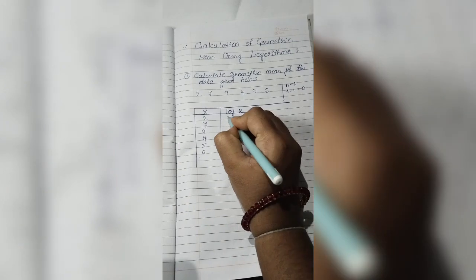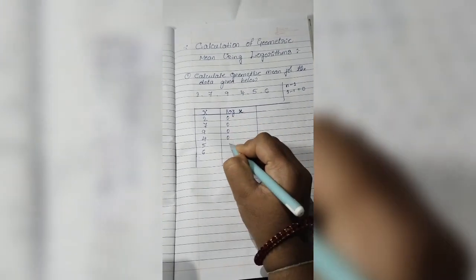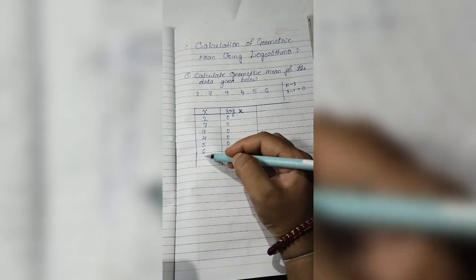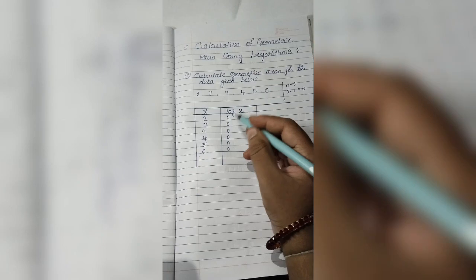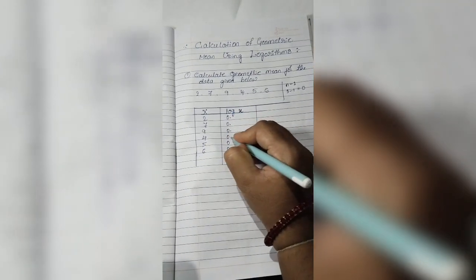We have to start the logarithms with zeros. All numbers are single digits, so we put the decimal point like this.